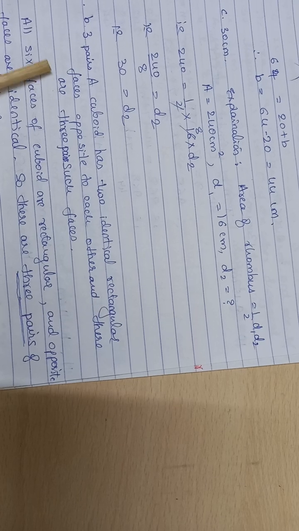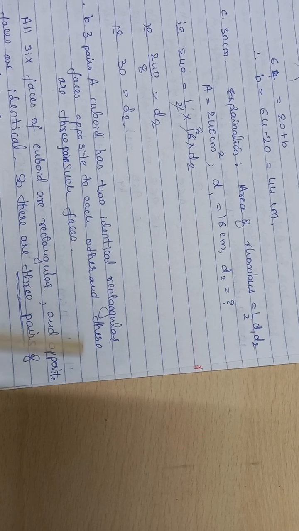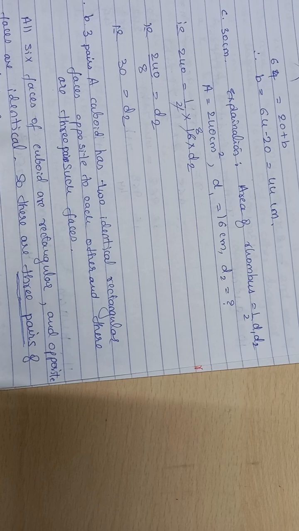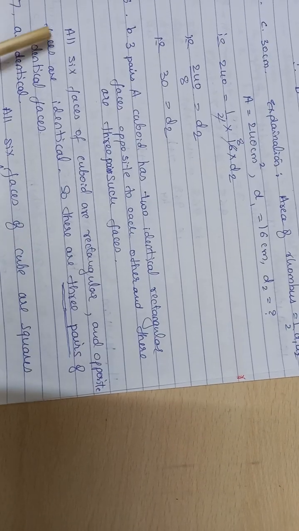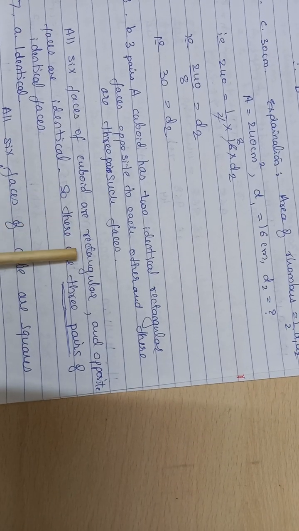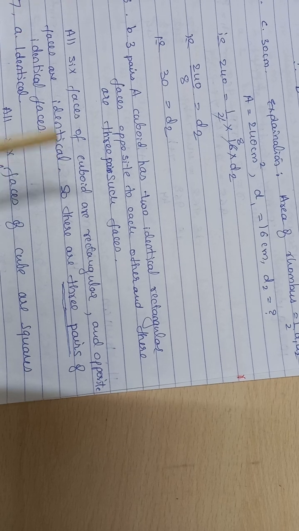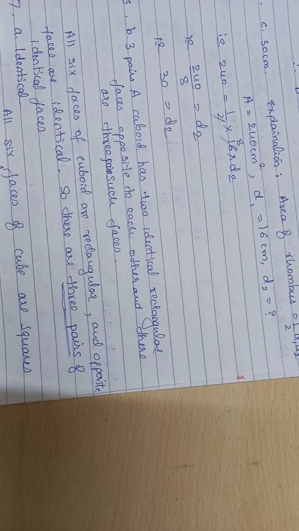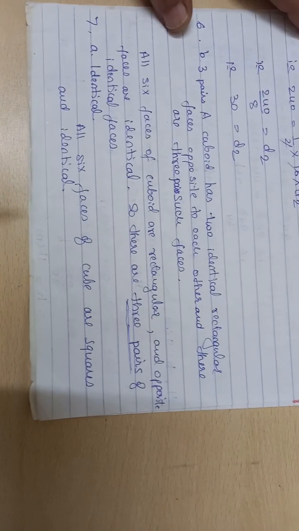3 pairs. A cuboid has two identical rectangular faces opposite to each other, and there are 3 pairs of such faces. All 6 faces of a cuboid are rectangular and opposite faces are identical. So there are 3 pairs of identical faces. Okay. Did you understand it?